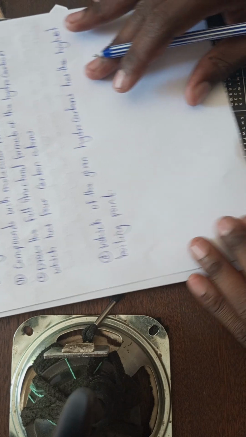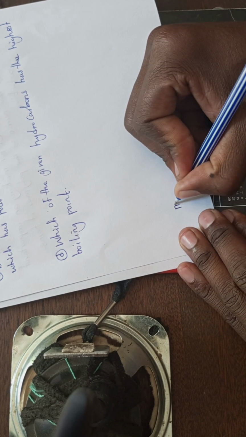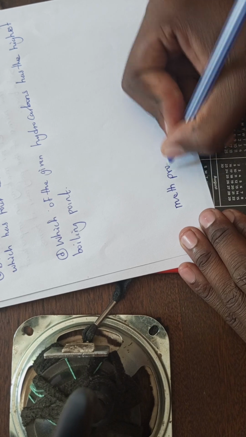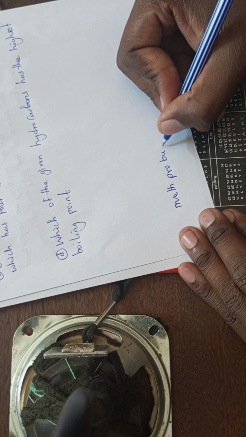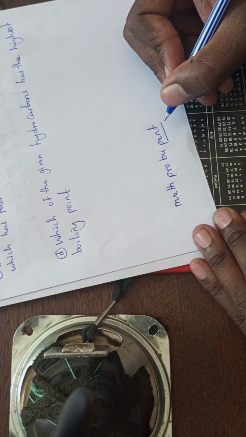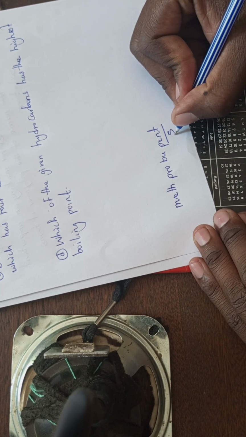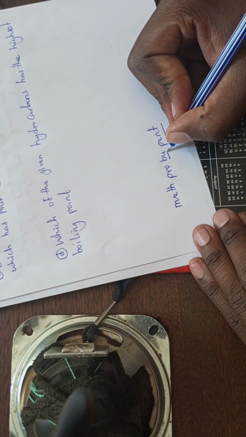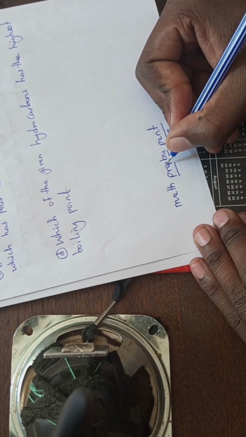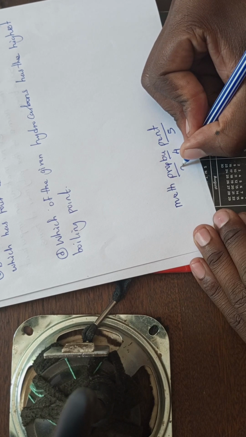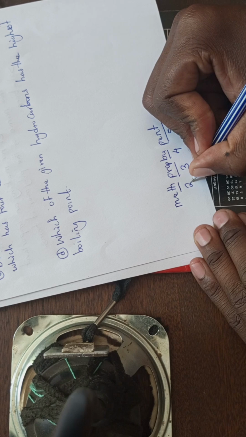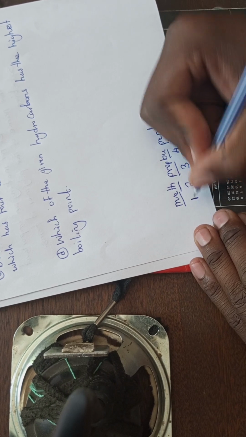The memory aid here is: meth, eth, prop, but, pent. Pent means 5 carbon atoms, but means 4 carbon atoms, prop means 3 carbon atoms, eth means 2 carbon atoms, and meth means 1 carbon atom.